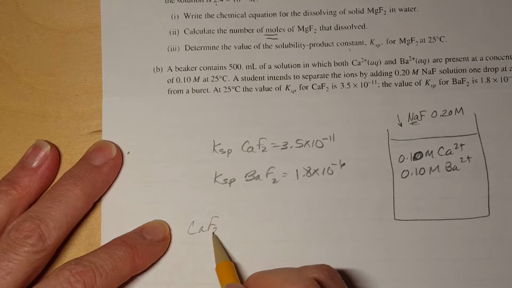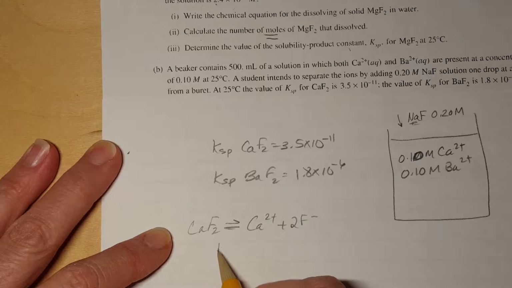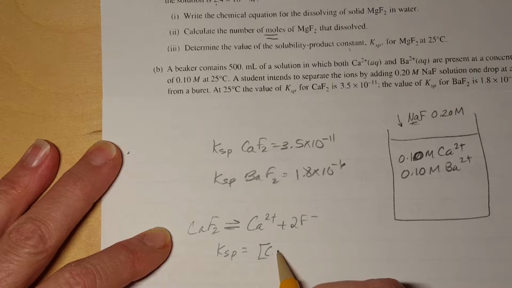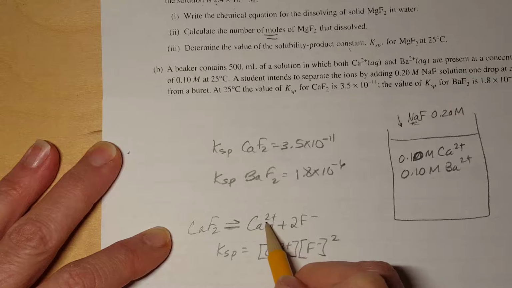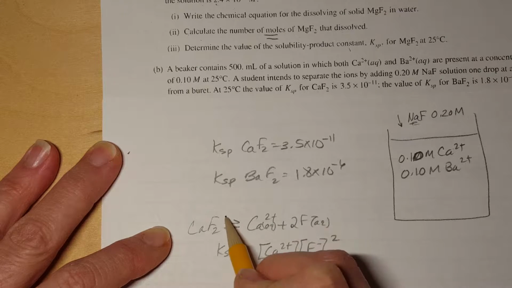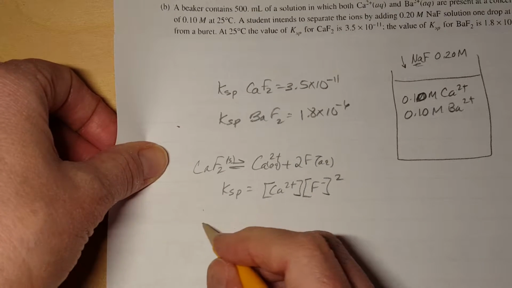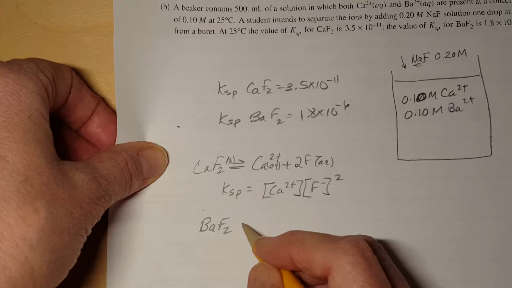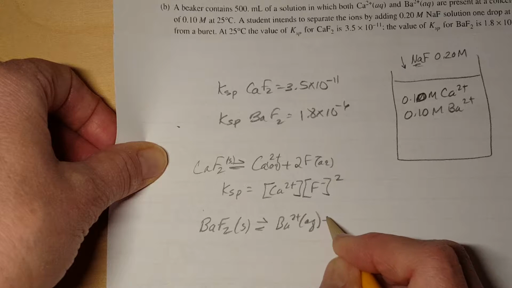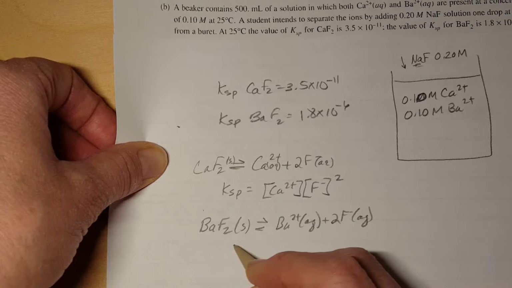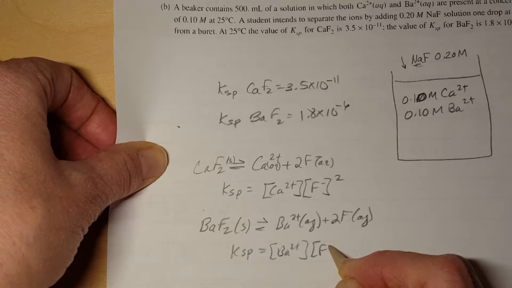If we have calcium fluoride, it's going to be in equilibrium with calcium 2 plus and 2 fluoride. So the KSP for that is going to be calcium times fluoride squared. Both of these are aqueous, remember? And this is solid. If we have the barium fluoride, solid, it's in equilibrium with barium 2 plus aqueous plus 2 fluoride aqueous. And its KSP is going to equal the barium concentration times the fluoride squared.